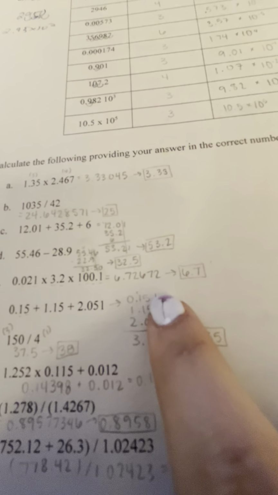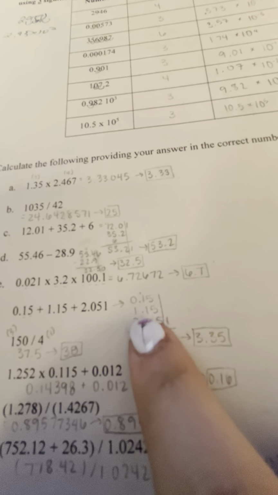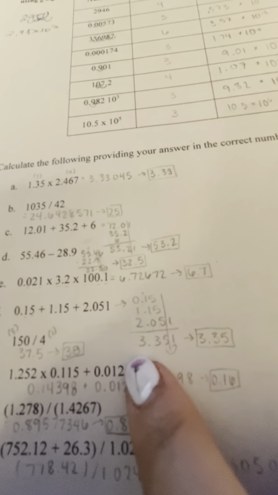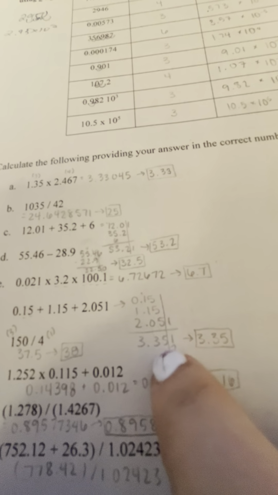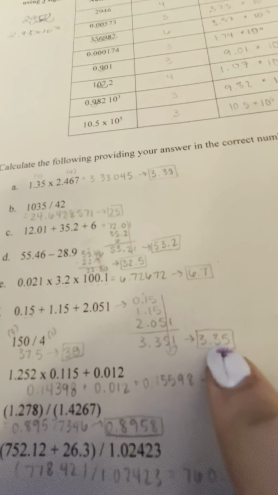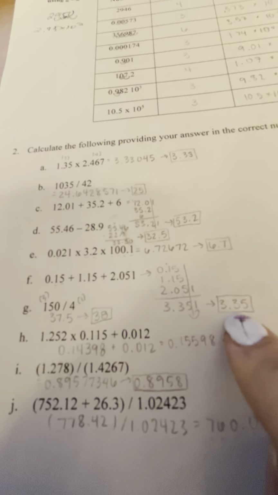Added that up, did the decimals, lined them up and whatnot. The least amount of numbers after the decimal is just 2, which is why I chopped it right there. 3.35. That 1 does not make the 5 go up or anything, so it's just 3.35.